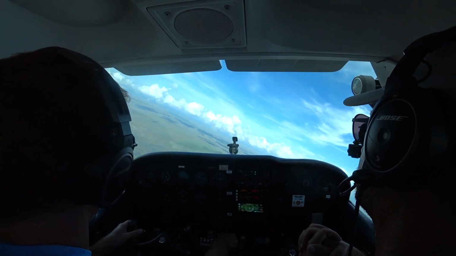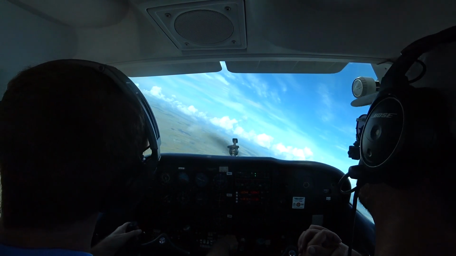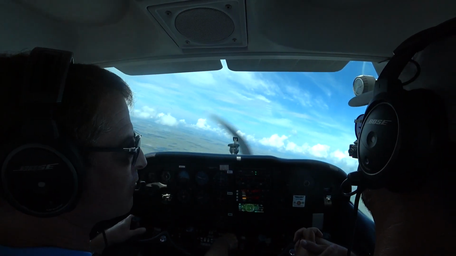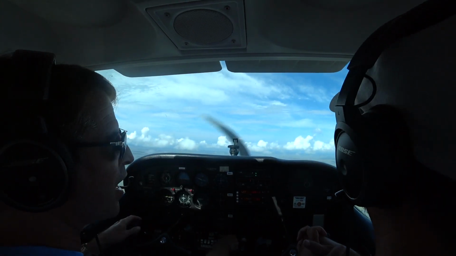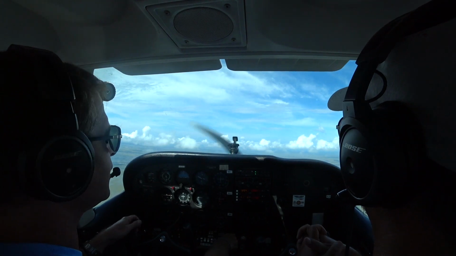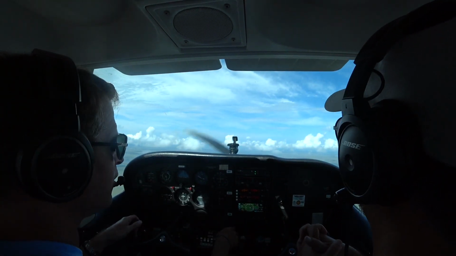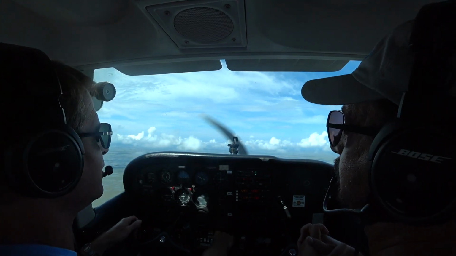We've all done power on and power off stalls, especially on the power on, where we have that wingtip drop. There's a difference between the incipient spin versus the wingtip drop. The wingtip dropping is much more benign, happens a little bit more slowly, and it gives you time to address it and recover it. If you don't fix it, of course, then you end up in the incipient spin.